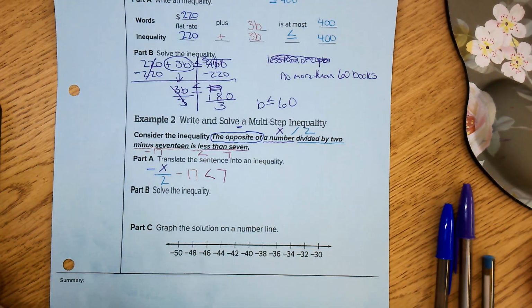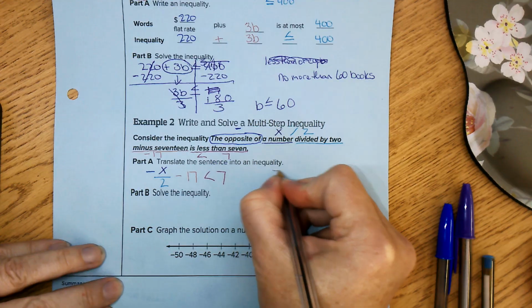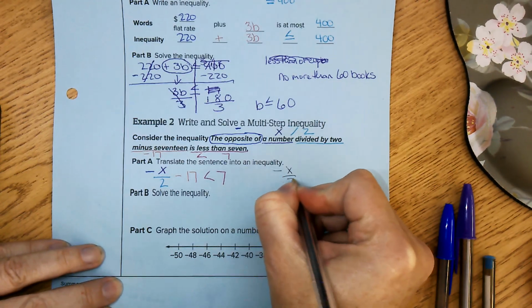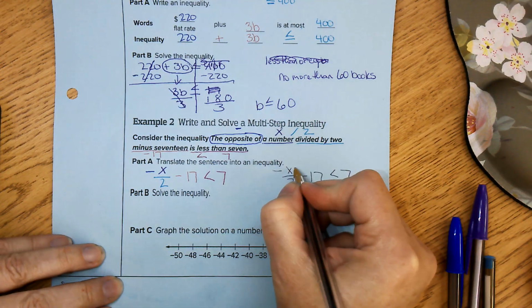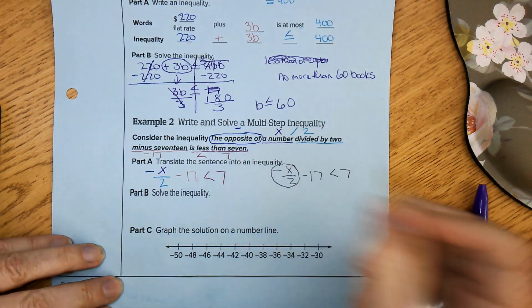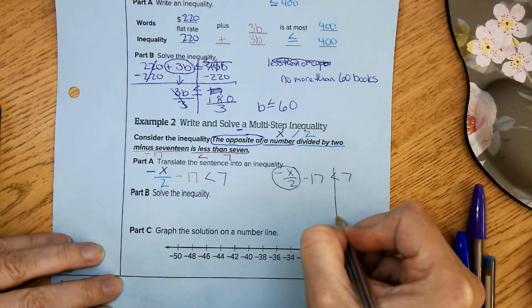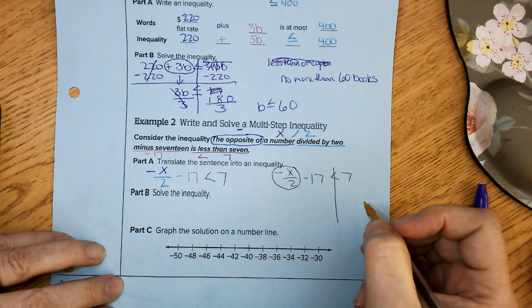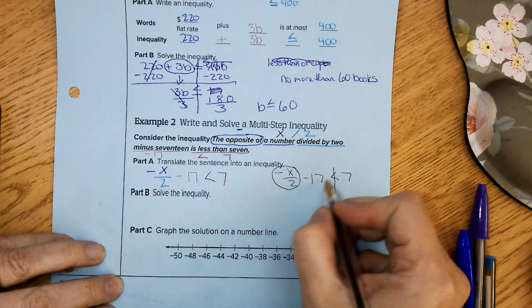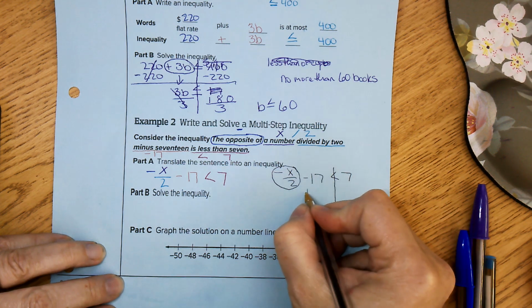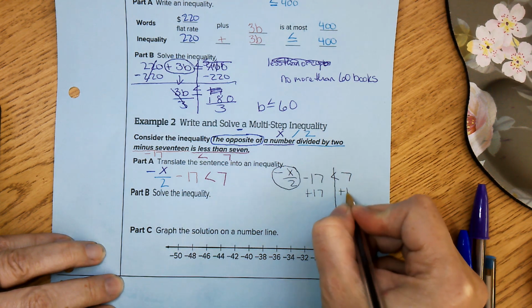Alright, so I'll rewrite it. So, minus x divided by 2 minus 17 less than 7. Alright, remember our goal is to isolate that x. We're going to treat this just like we would a regular equation. So outside our circle of isolation is this minus 17, so we're going to add 17 on both sides.